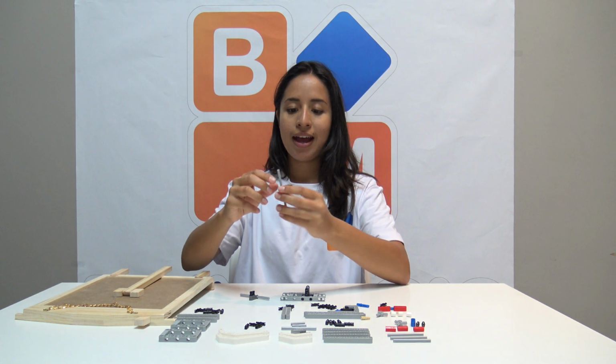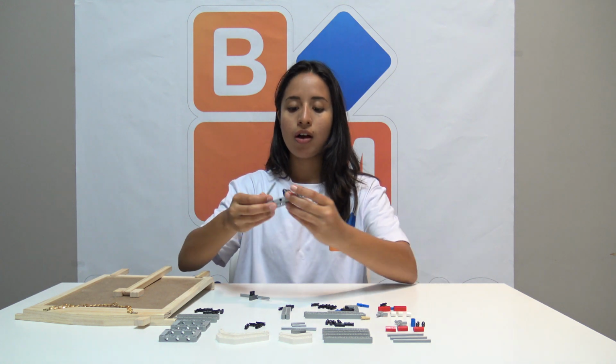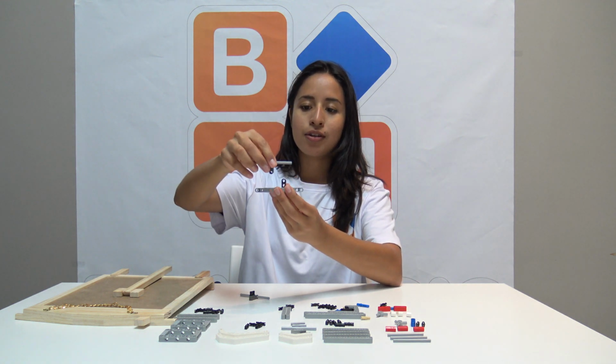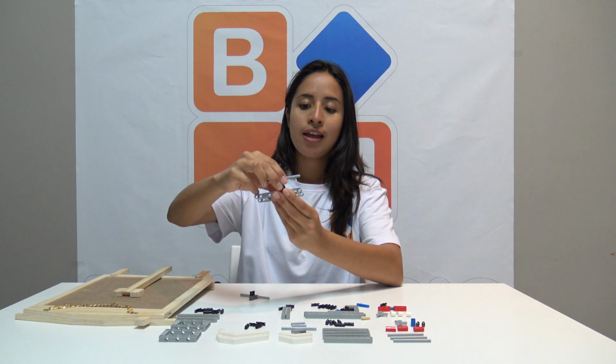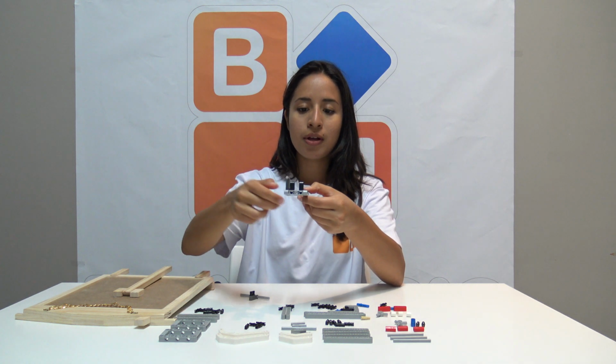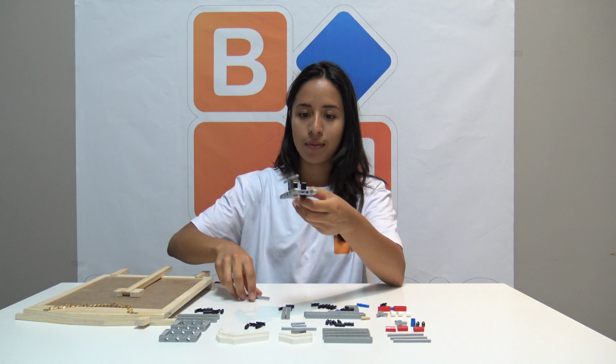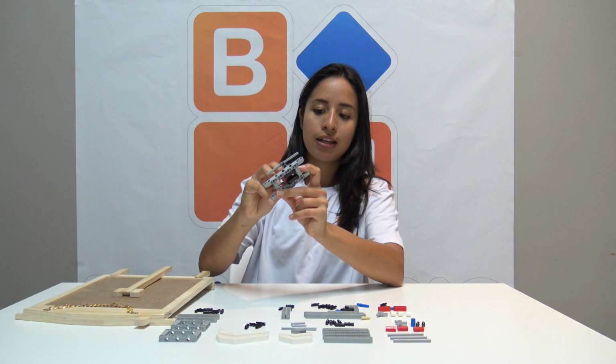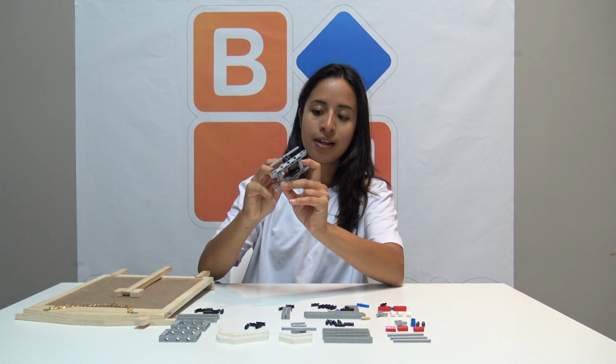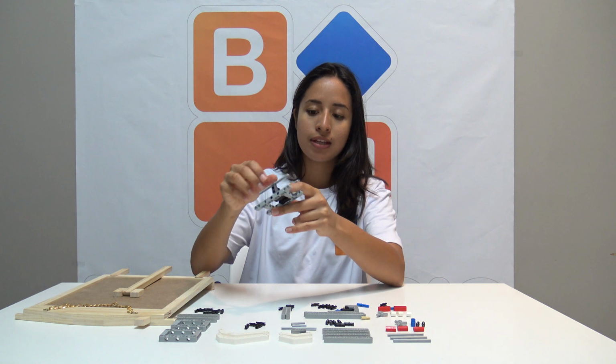And now we're going to attach the black pins onto our T-beams. So you're going to insert that inside, and you want to make sure that the cross blocks are on the outside of the frame. So you're not connecting it inside, you're just putting it on the outside and connecting them to the T-beam.